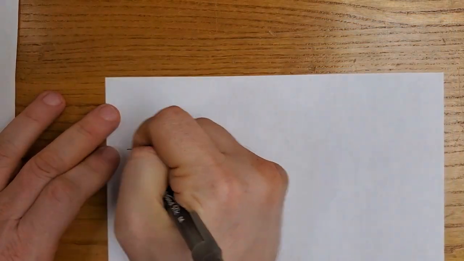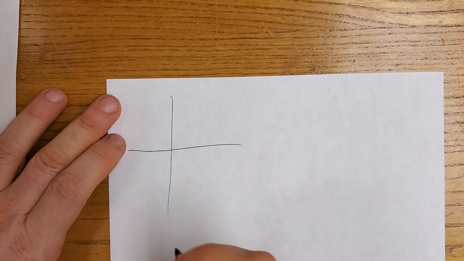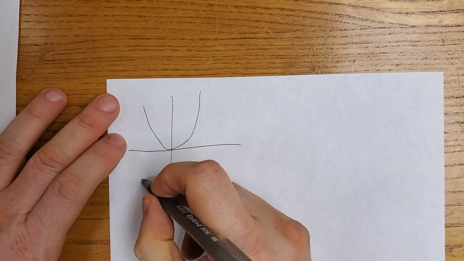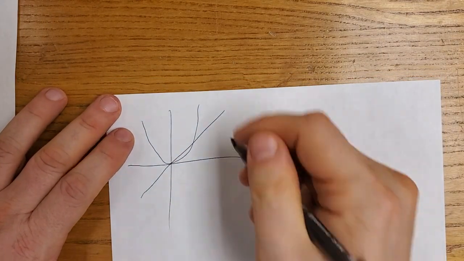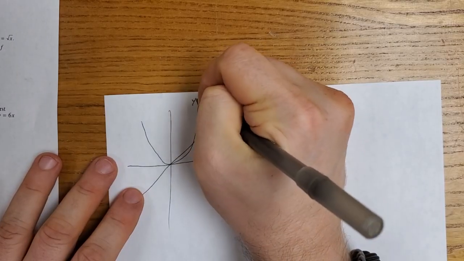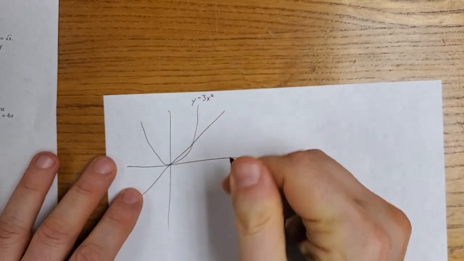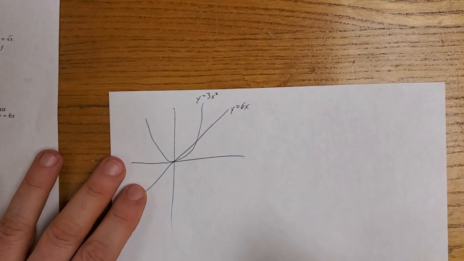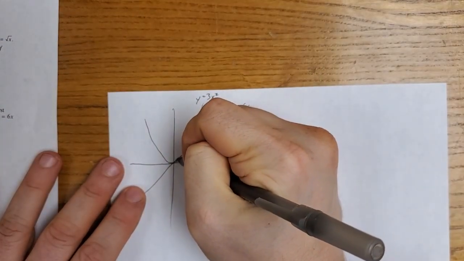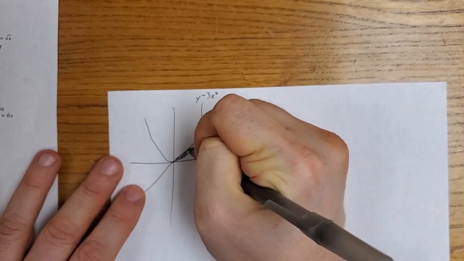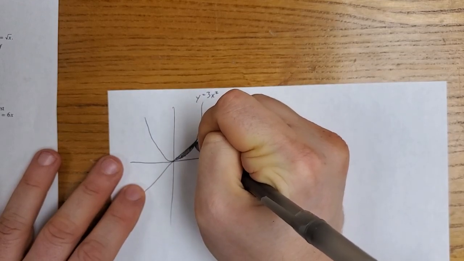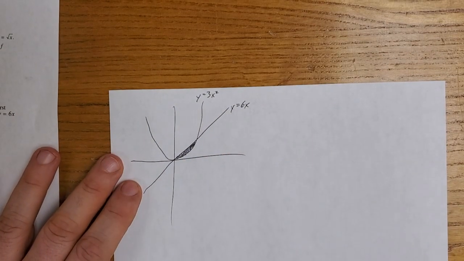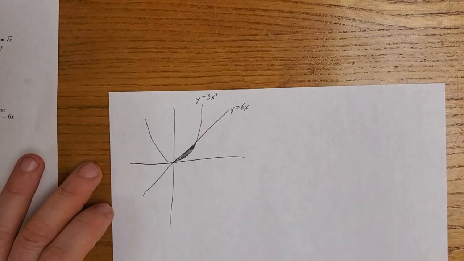So just to give you a little idea of what that probably looks like, you have some kind of parabola and some kind of line. This would be y equals 3x squared. This would be y equals 6x. And there is going to be some region in between those two functions there. And they're asking us, what do we think that area there is?